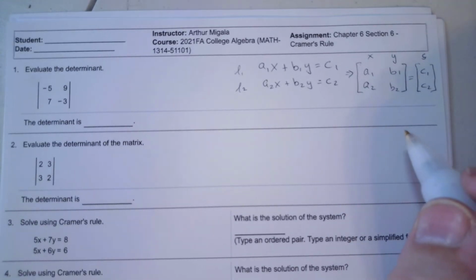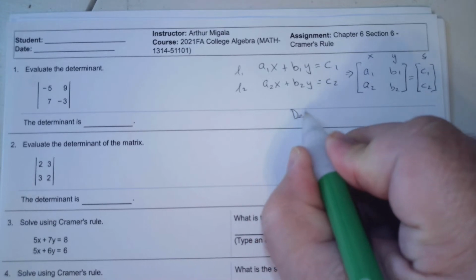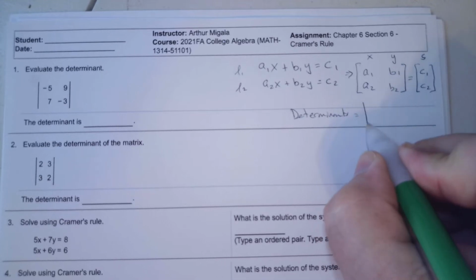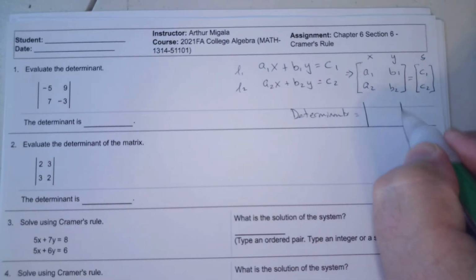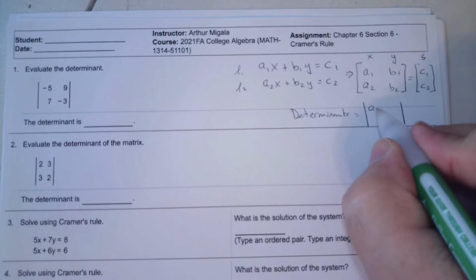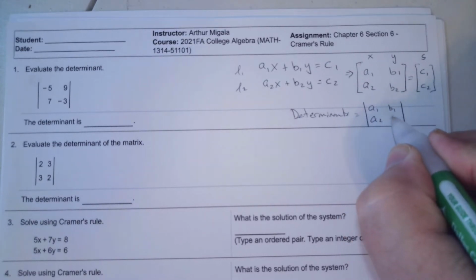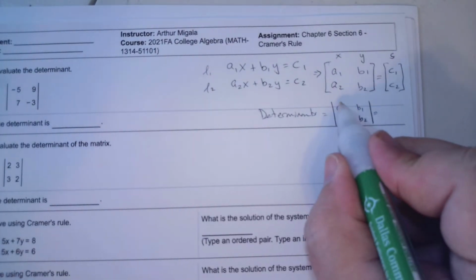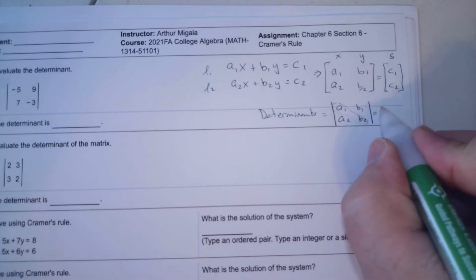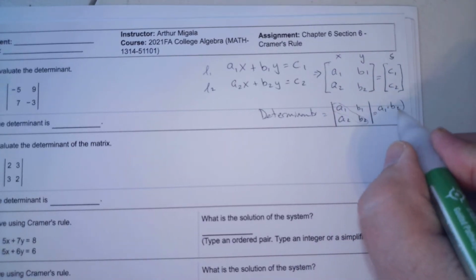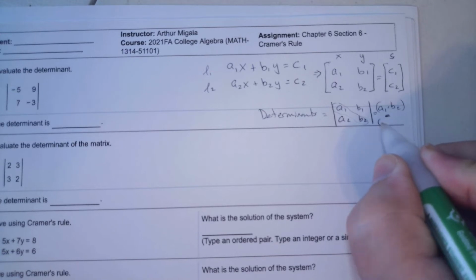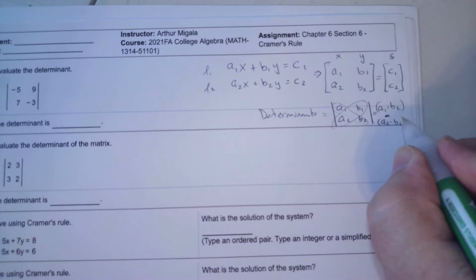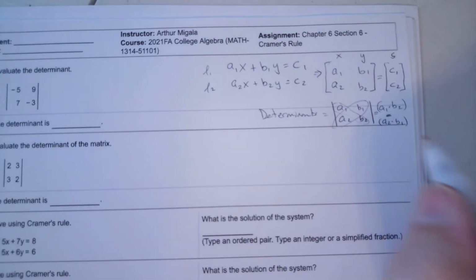To find the determinants, now instead of these brackets, we're using absolute value lines, and we use the same values inside there. And the formula is this: A1 times B2 minus this diagonal, A2 times B1. That value is the determinant.